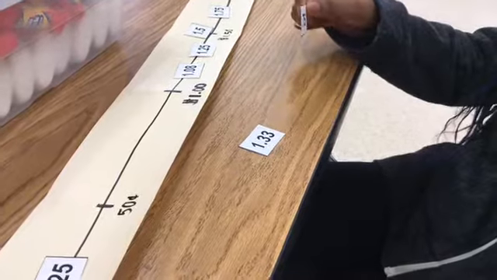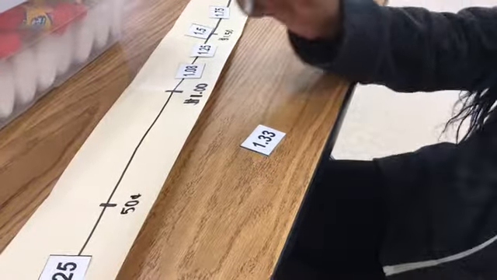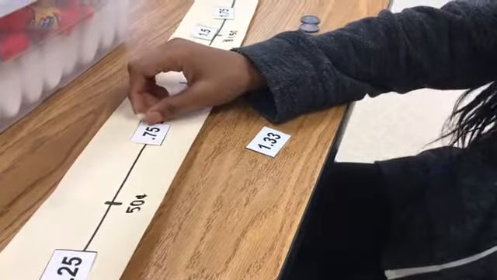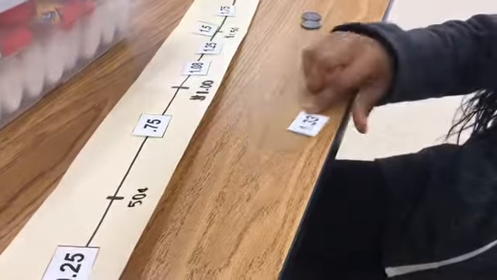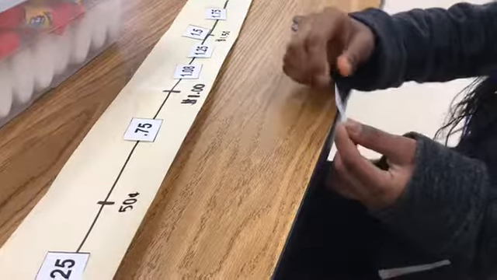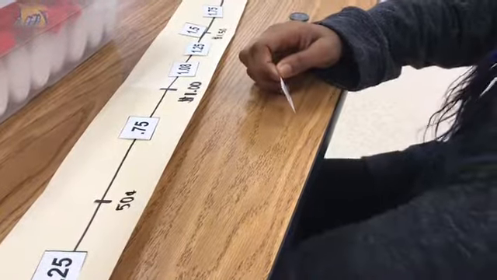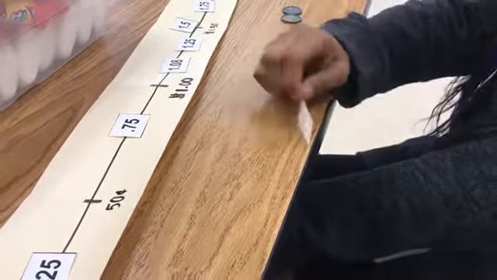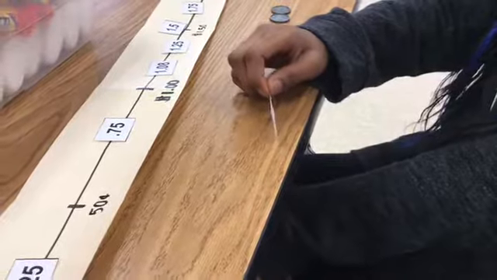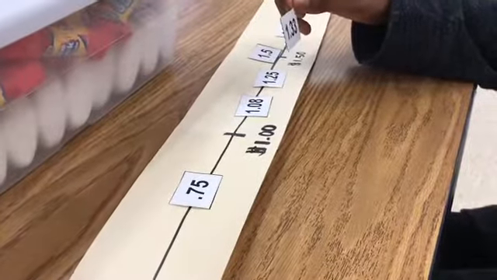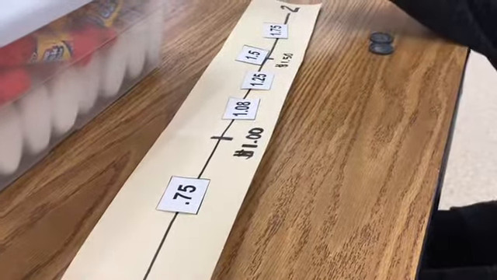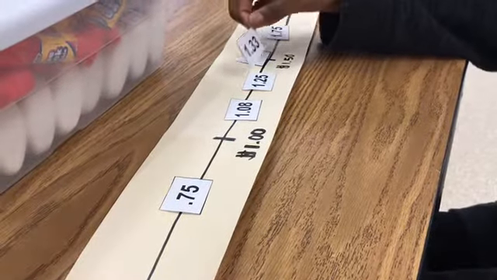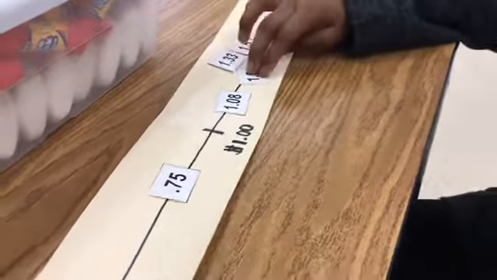Excellent. Where would it go? I agree. What's next? This one. And what would that be with money? $1.33. Okay, and I know you know how to say it like a decimal, so I don't mind you talking about it as money. Where would it go? Here. Yeah, right in the middle.